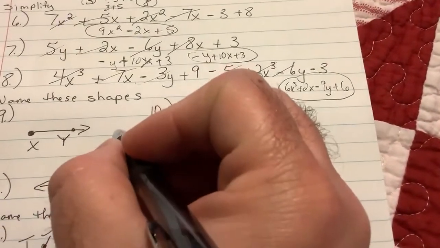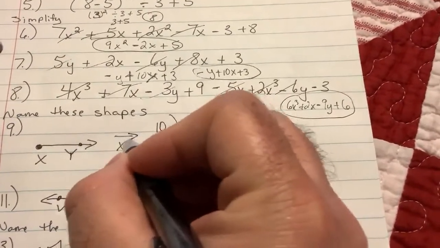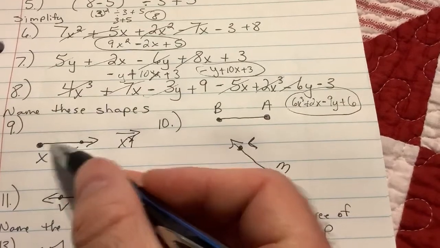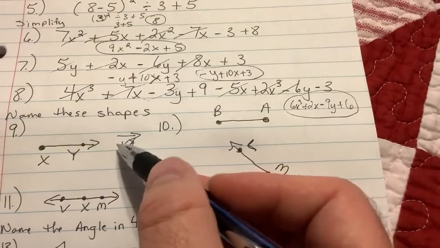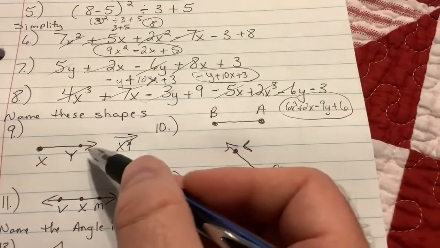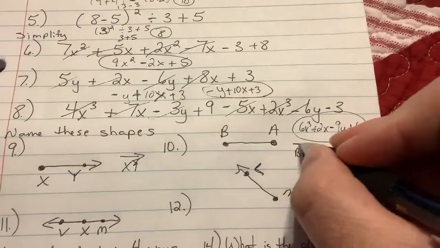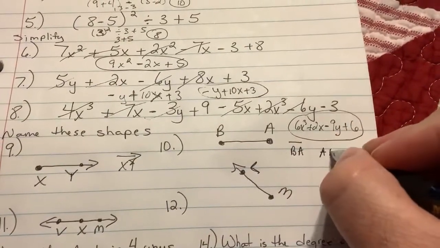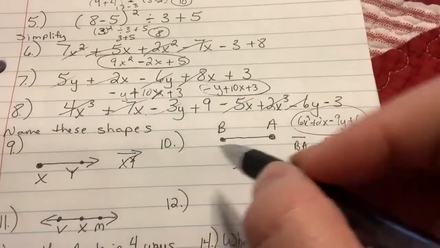Naming these shapes, this is a ray, and it has to start with the x, the starting point, and go to y, so it's XY with the arrow, so it looks just like the picture, but that's not always the case. 10 is going to be, you could have either called it BA with the little line above, or you could have called it AB. On a line segment, it doesn't matter what order you go in.